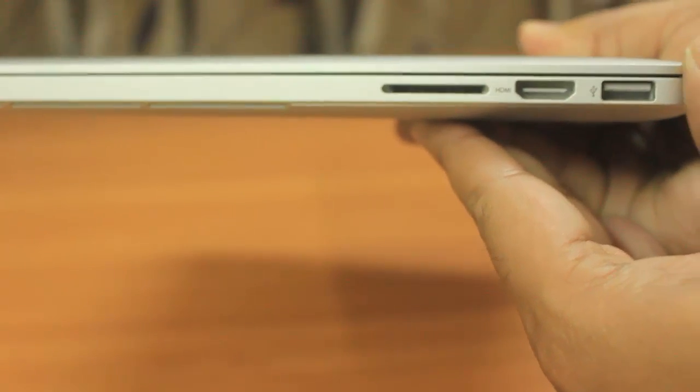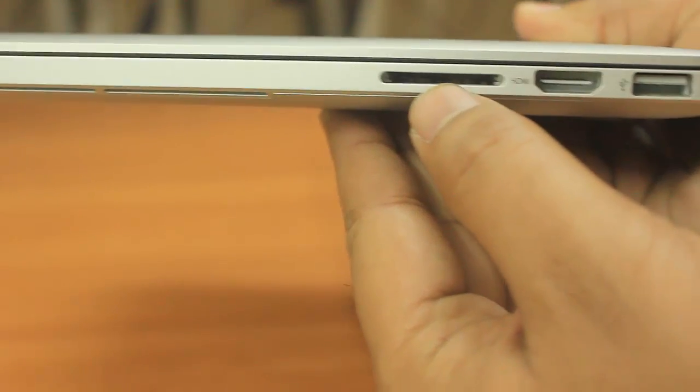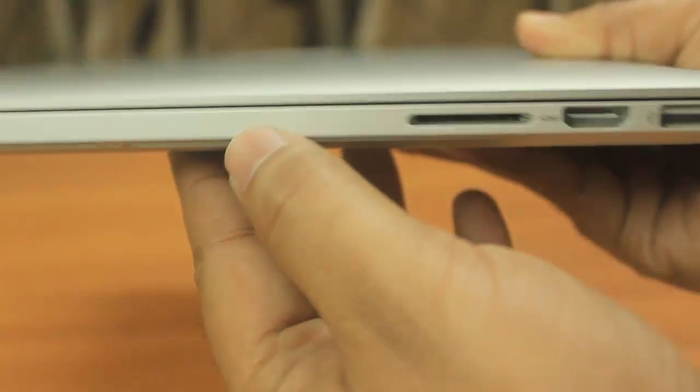On the right side we have these three ports. To start with the extreme right, we have USB 3.0, then HDMI, and then a port for the card reader, and these are the small vents for the air intake. Okay, so that's all for MacBook Pro.